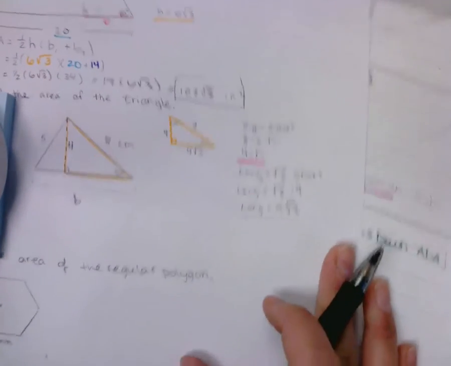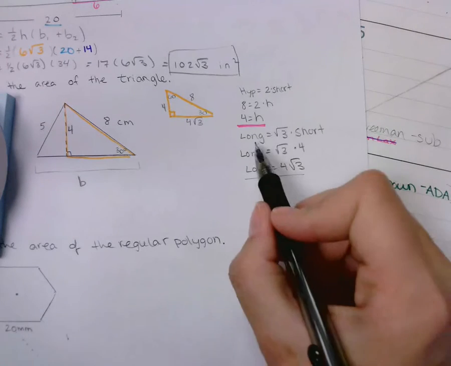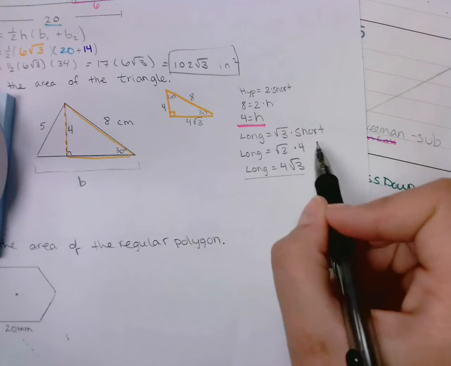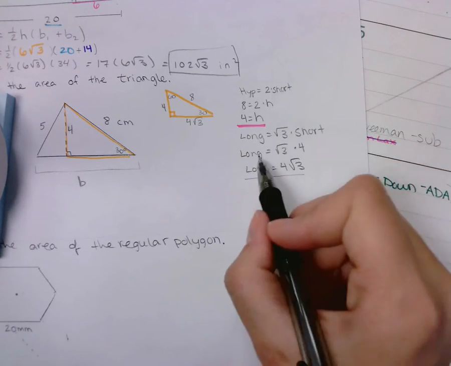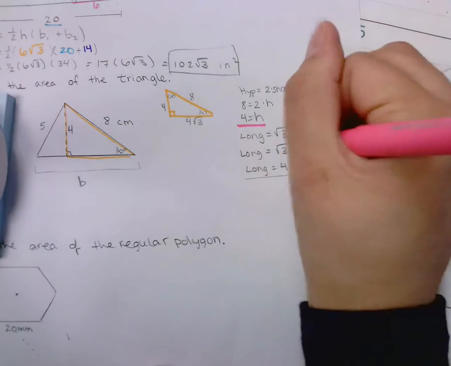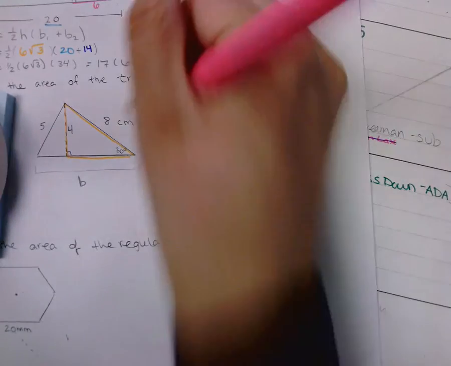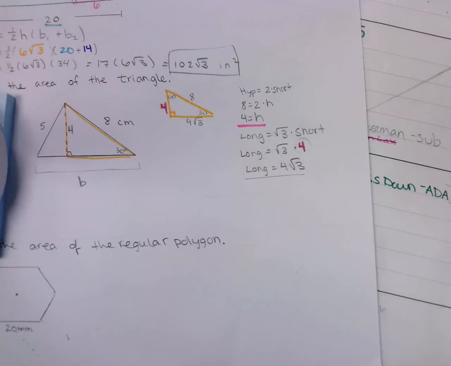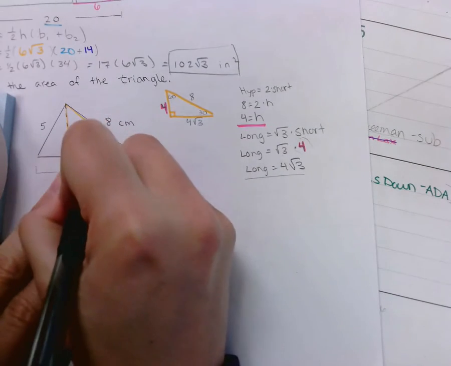One of the rules is that the long leg is the square root of 3 times the short. So long leg equals square root of 3 times 4. We found the short leg to be 4, so that's 4 root 3. But you definitely can use the Pythagorean theorem if you want to. I just didn't. So now we know this piece is 4 root 3.